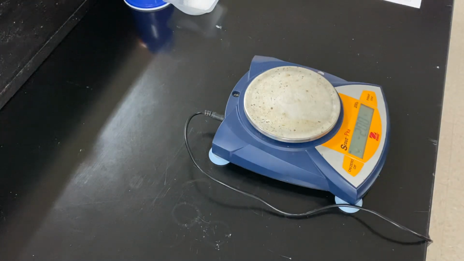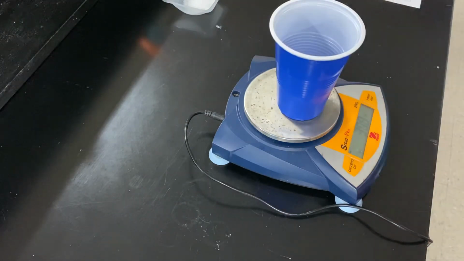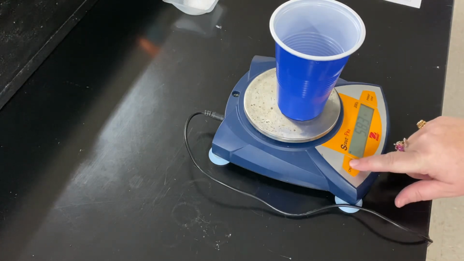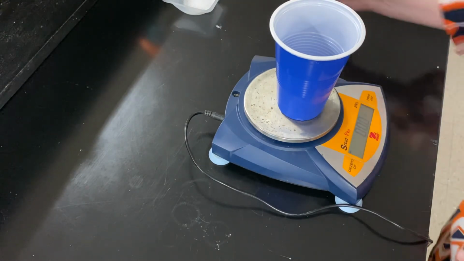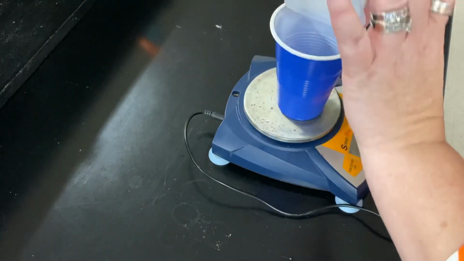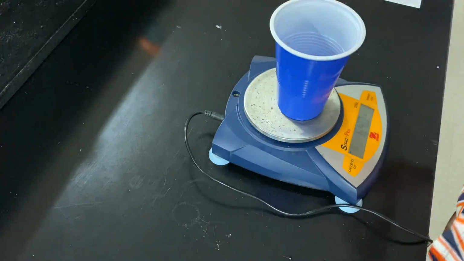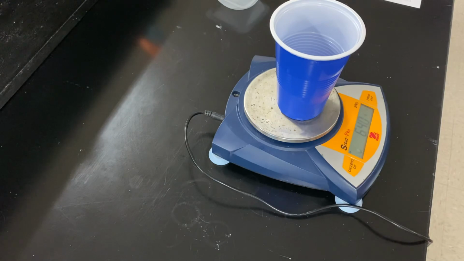The last task is to determine the number of moles in a sample of ammonium sulfate. So I'm going to take my blue cup. I'm going to zero it out. And now I'm going to add my sample of ammonium sulfate. This particular sample has a mass of 6.40 grams. 6.40 grams of ammonium sulfate.